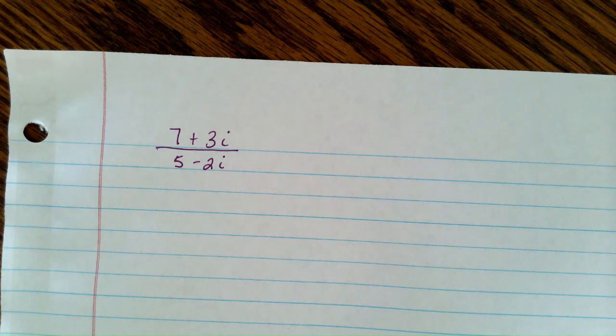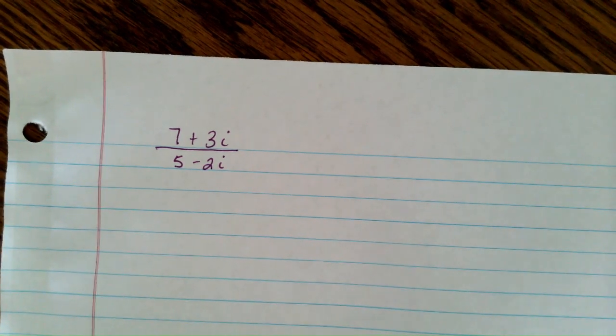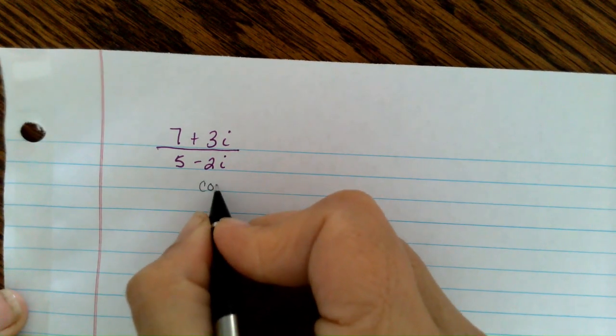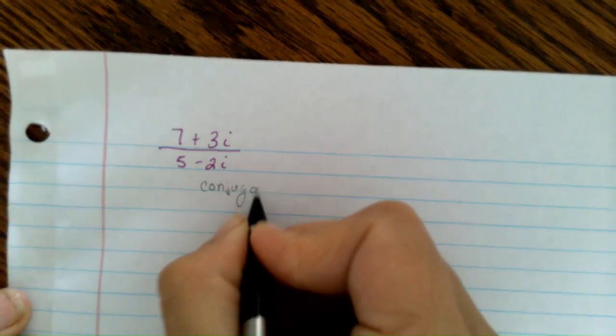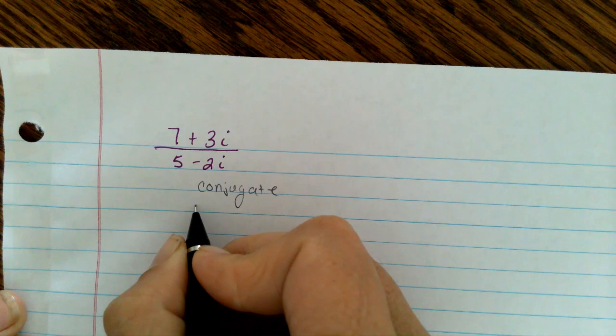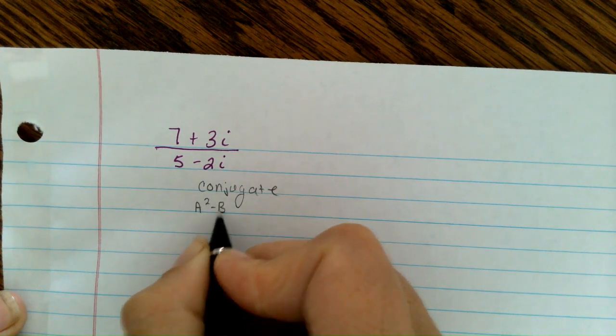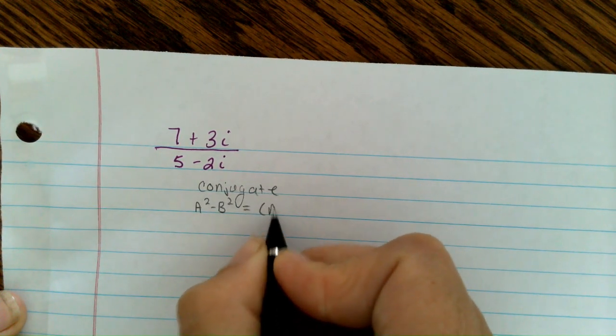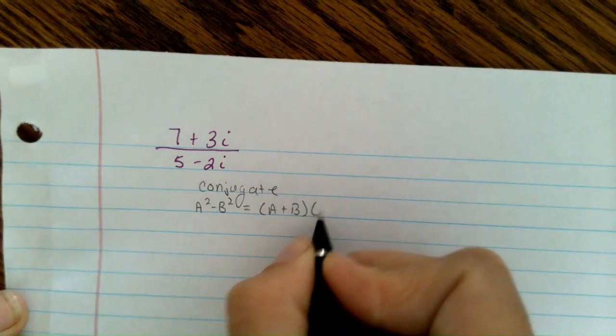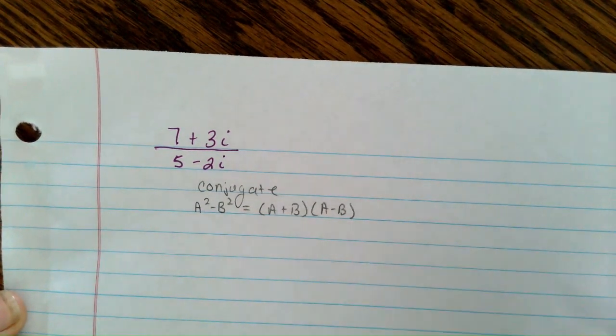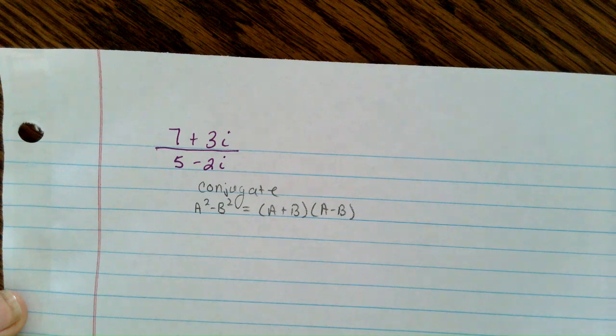So we're going to get i out of the denominator the same way we got radicals out of the denominators, and that's by multiplying the numerator and denominator by the conjugate. We're going to use that fact that a squared minus b squared pattern is equal to a plus b times a minus b. It really helps us in these cases.